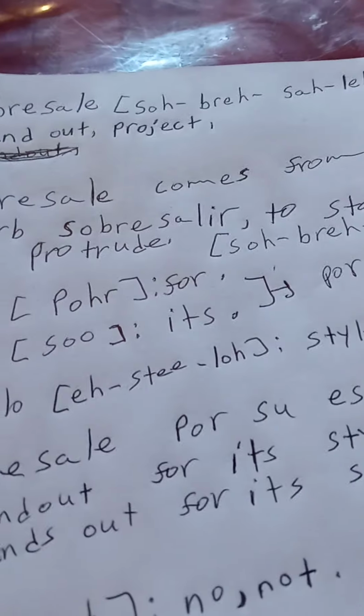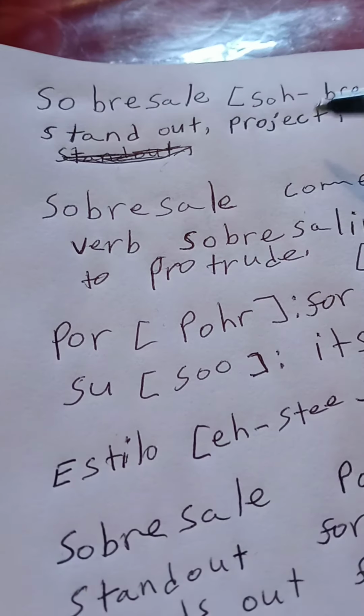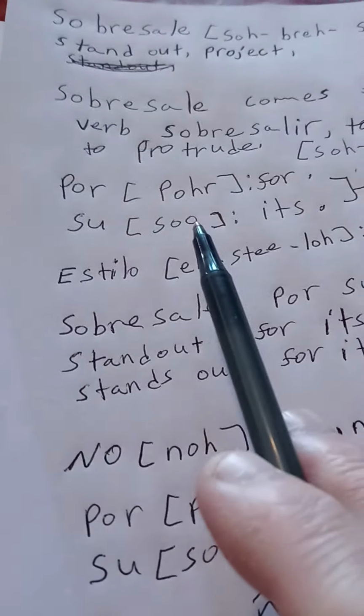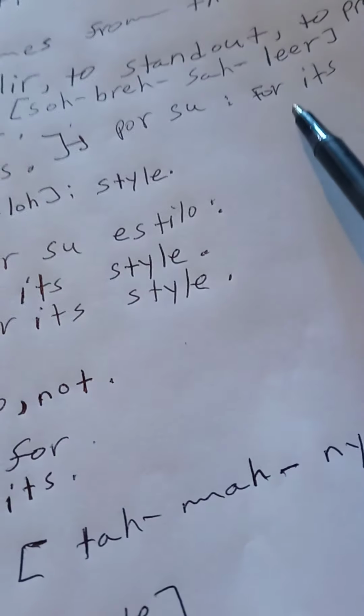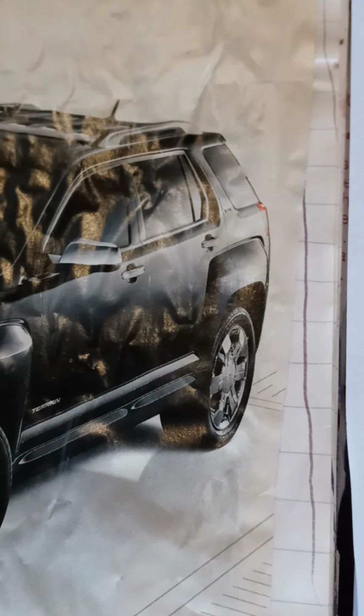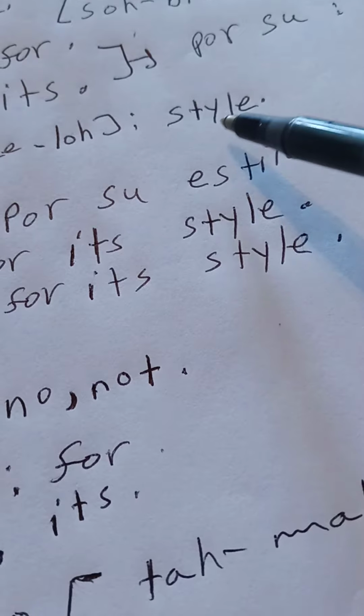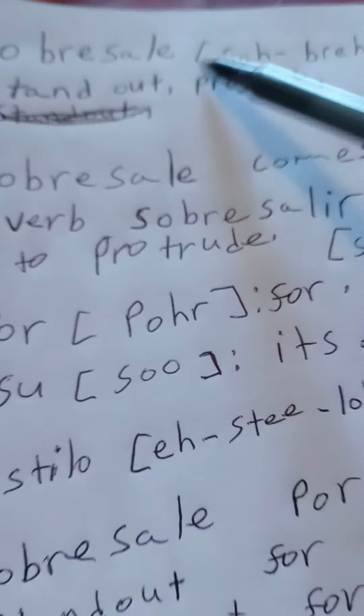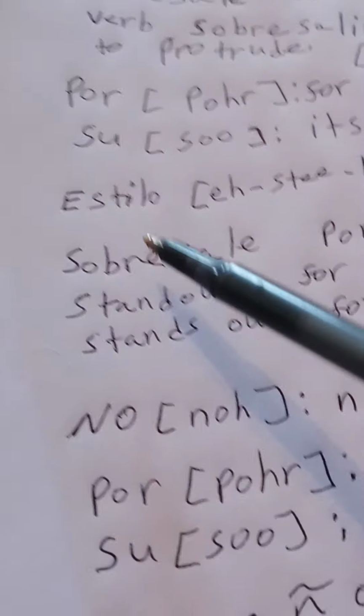So let's break it down. Sobre, sale. Wait, my paper is moving. Here we go. Sobresale stands out, por su, for its. And then we have estilo right here. Estilo means style, S-T-Y-L-E. Let's break it down now. Sobresale, stands out, por su estilo, for its style.